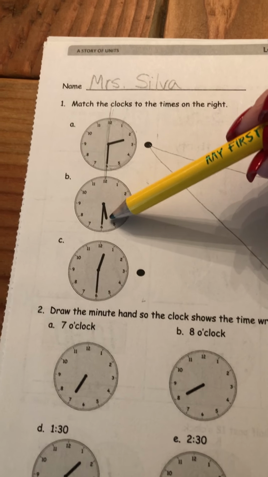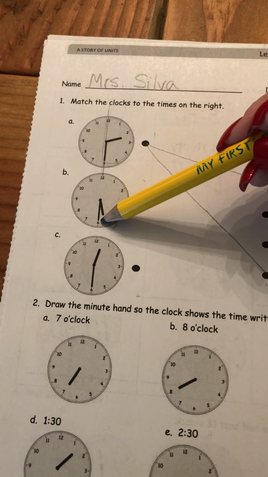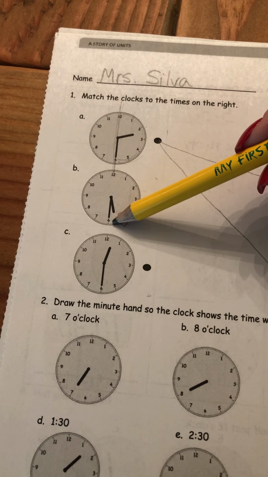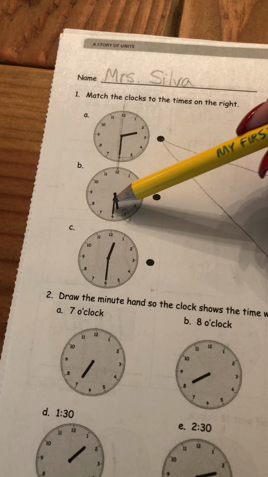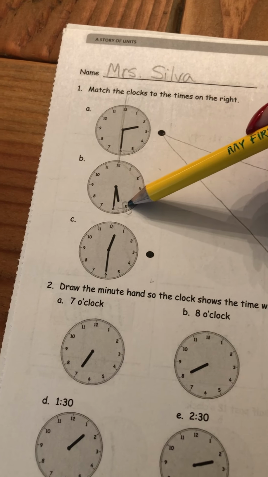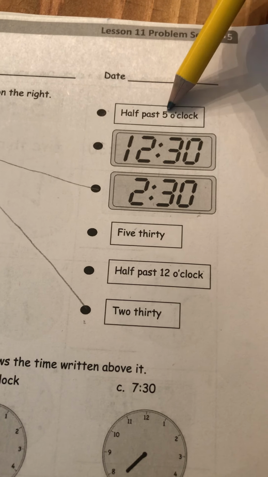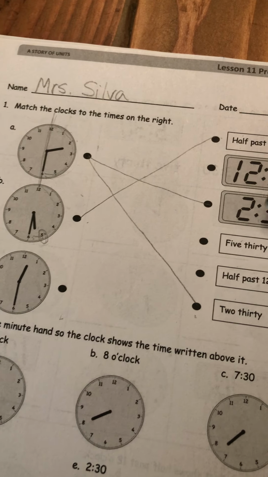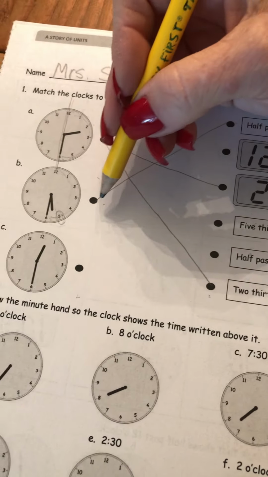The next one says the short hand is a little bit past the 5, so we know it's going to be 5, and the long hand has come all the way around. So it's pointing at the 6, and so that is 5:30, because remember it's 30 minutes. All these little lines equal 30, so 5:30 or half past 5. Let's see what it says on our things. The first one says 5:05. Is that what we just said it was? Perfect. 5:05. 12:30. No, we are not looking for 12:30. We know it's not 2:30. This one says half past 5. Good. Let's make a line.